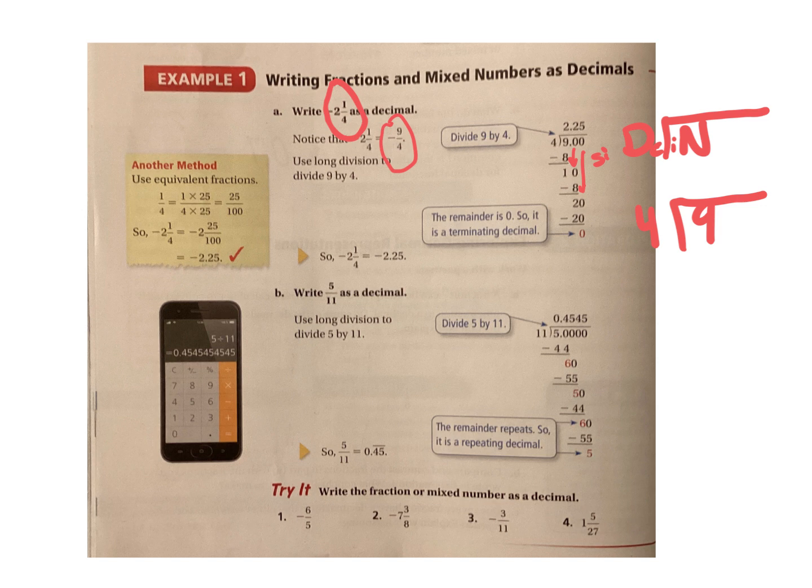And that exactly zeroes out. And there's nothing more to bring down. So it's a terminating decimal, 2.25. And because it started out as negative, it continues to be negative. And that's what you have. Those are the same values, just different ways to say it. Negative 2 1/4 equals negative 2.25.